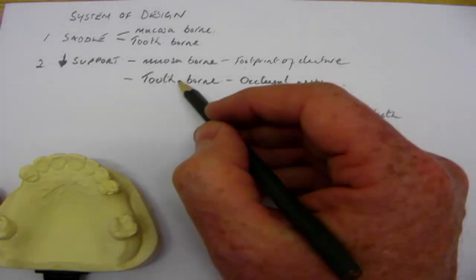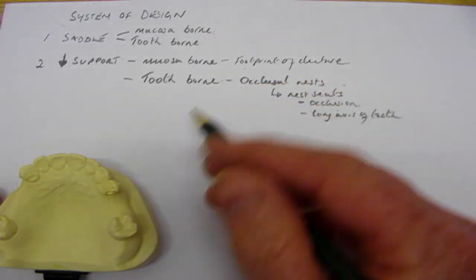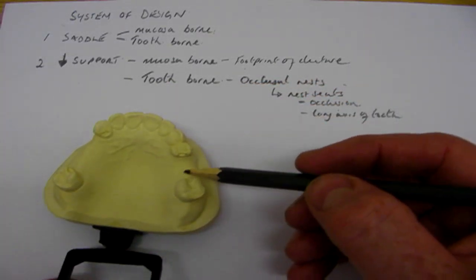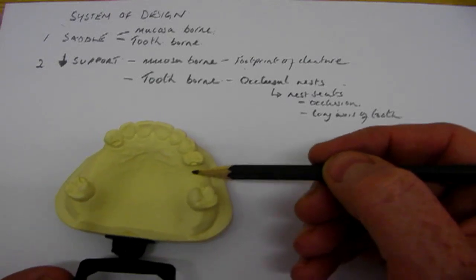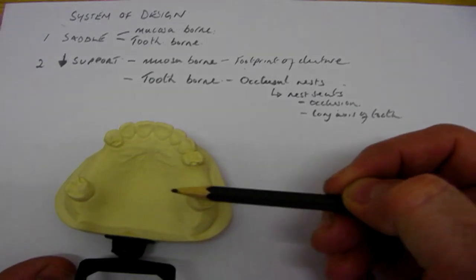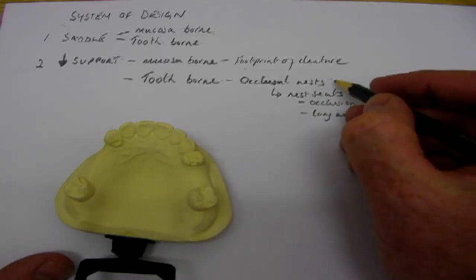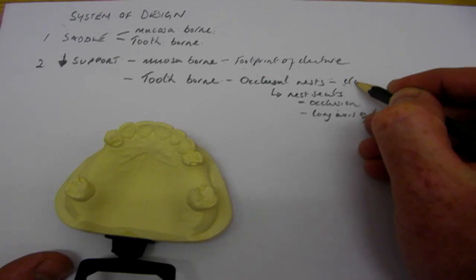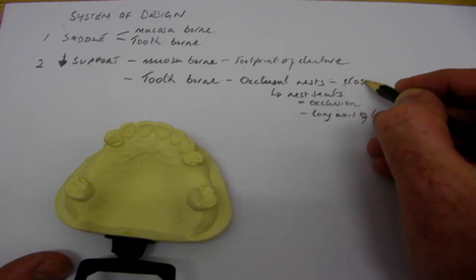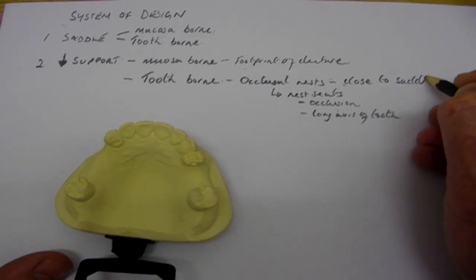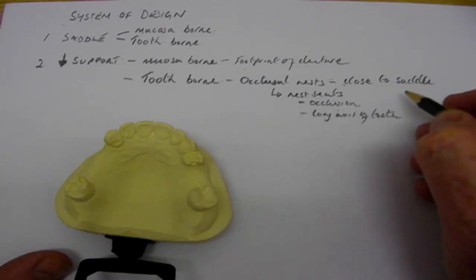And when we're designing occlusal rests, or deciding where they should go, there are a couple of very simple rules. So if we have bounded saddles, such as this case, which is purely tooth borne, then we put the occlusal rests as close to the saddle area as possible.